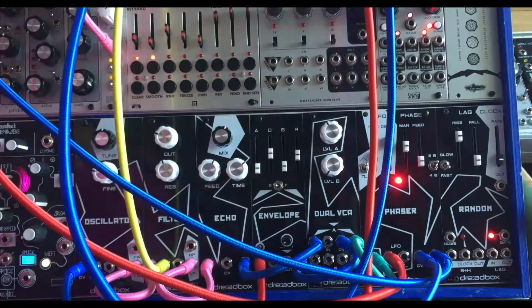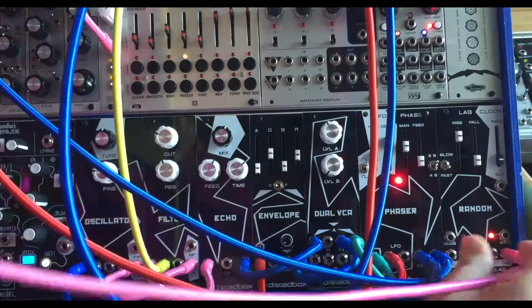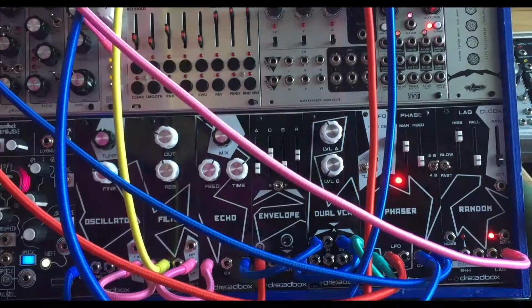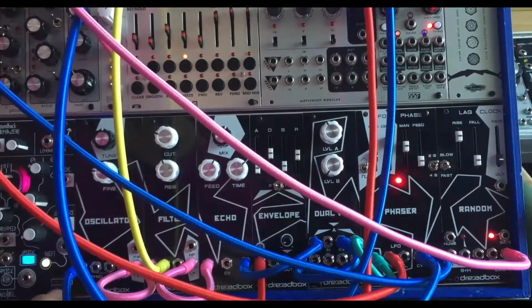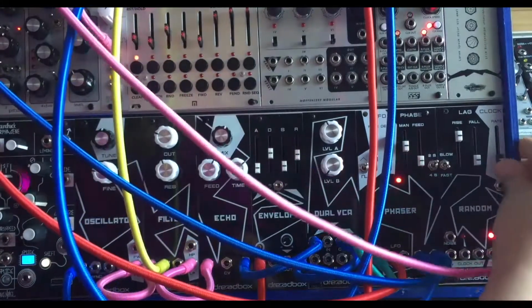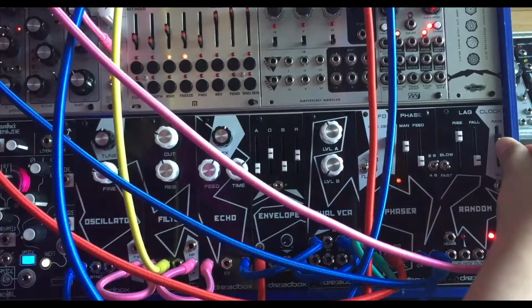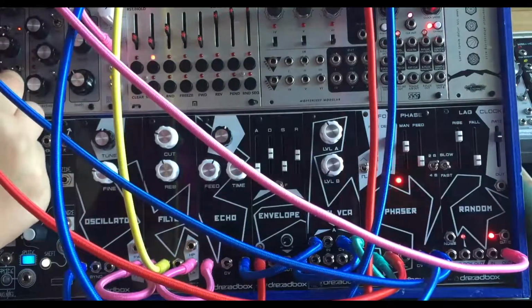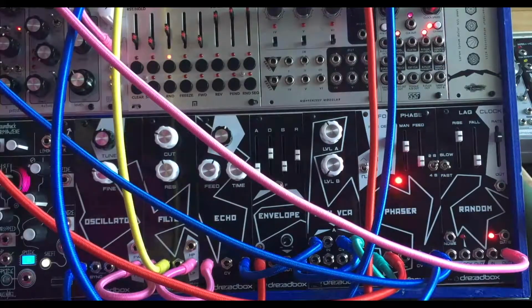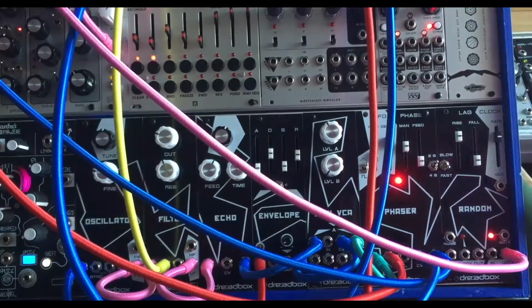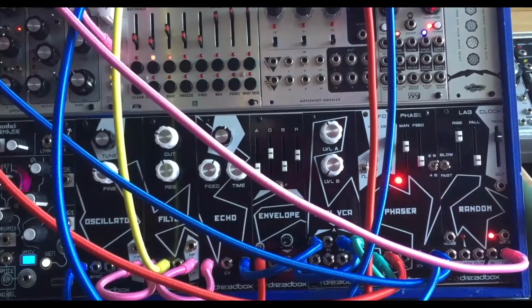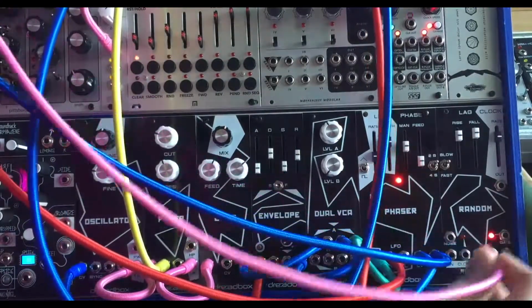Now let's check out the random. I'm going to plug its output directly into my mixer. Let's listen to the white noise.